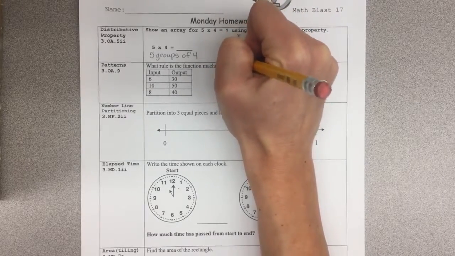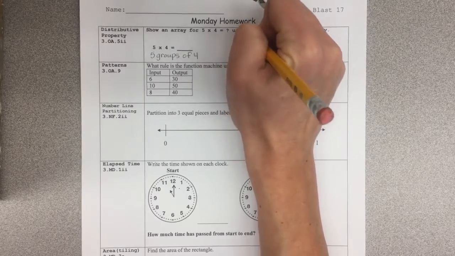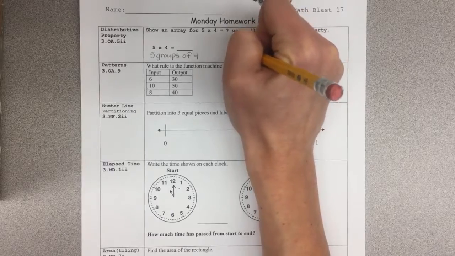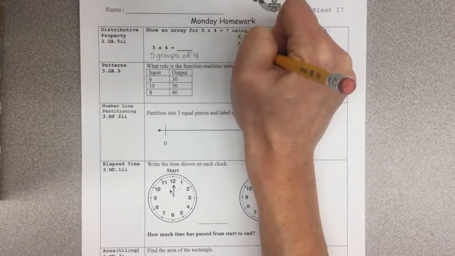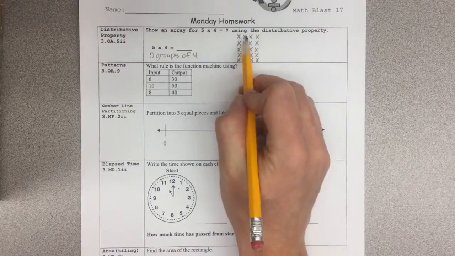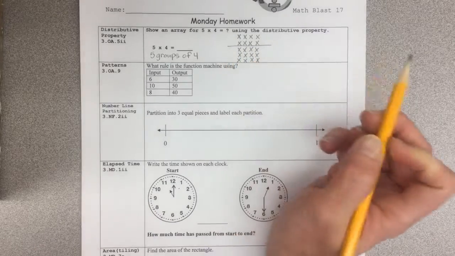In an array, my rows are my groups. So here are my 5 groups, and I'm going to make sure that I have 4 items, or 4 X's in this case, in each group. Now, to show the distributive property, I'm going to break my array into 2 parts here.